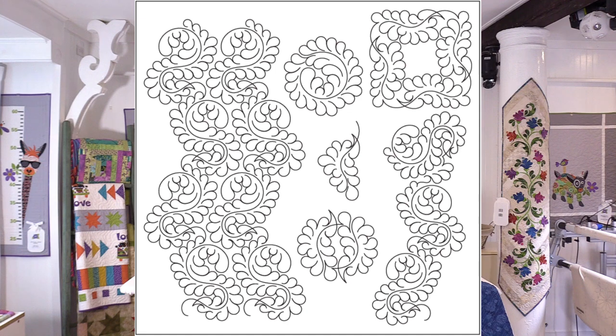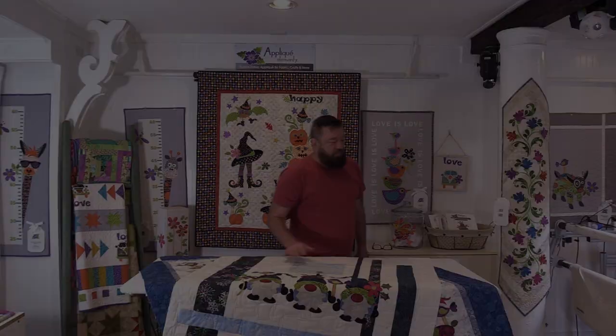So I already have my variegated thread loaded, and I have the bobbin loaded with the variegated thread, both 40 weight. That way I don't have to worry too much about the tension. They're equal, so I can just let the machine do its own thing with the tension. So I'm going to go ahead and get the pattern loaded and decide on what size I'm going to use the pattern at, and we'll get started stitching.